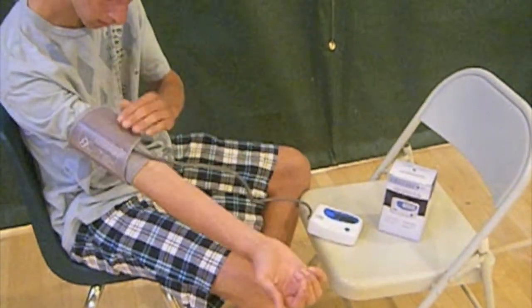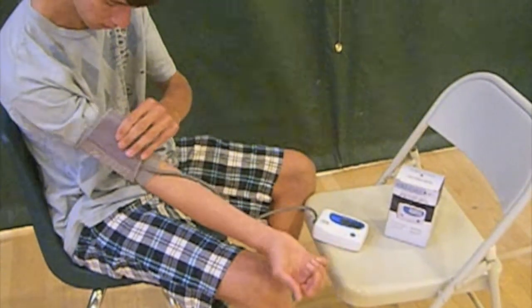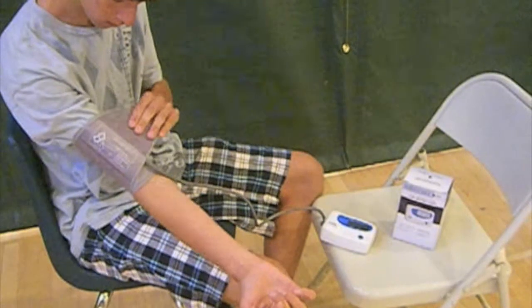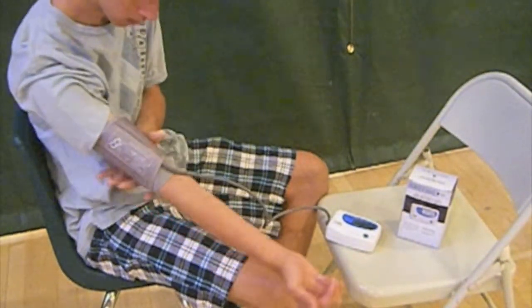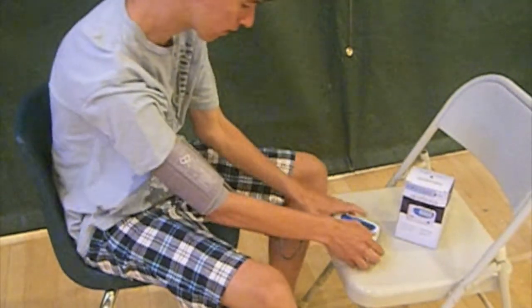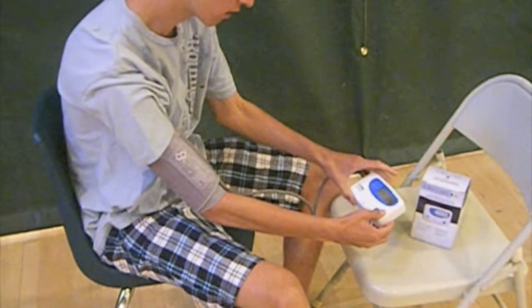For 85 to 95% of people with high blood pressure, the cause is unknown. This is called primary hypertension and results from a number of different things. Some risk factors are age, sex, family history, ethnicity, diet, obesity, and stress.